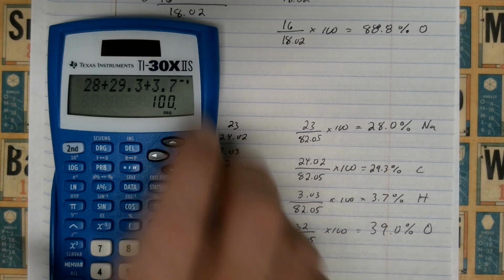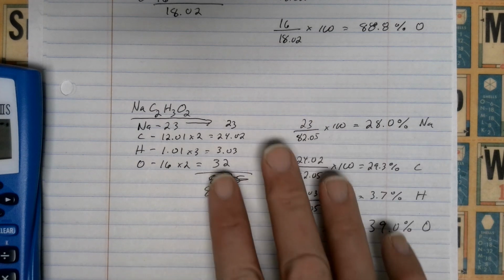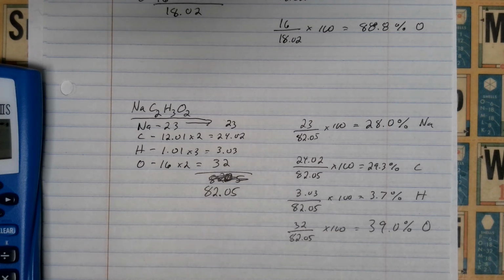Okay, so again, find the molar mass, then divide each of the individual masses by the total, the part over the whole. All right, I hope this helps. Let me know if you have any questions.